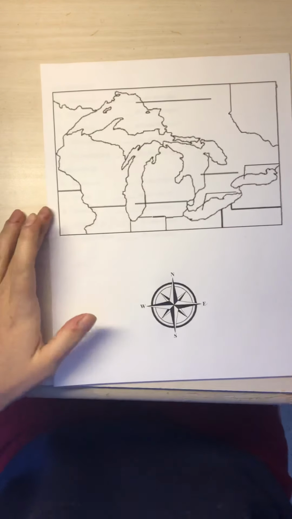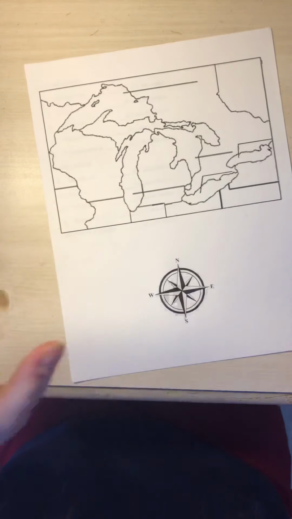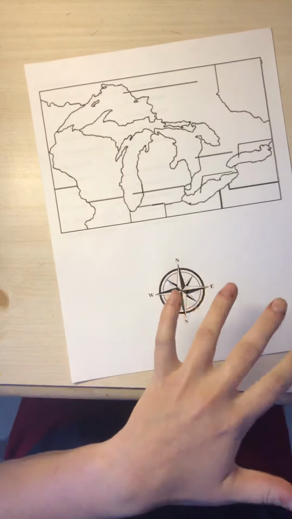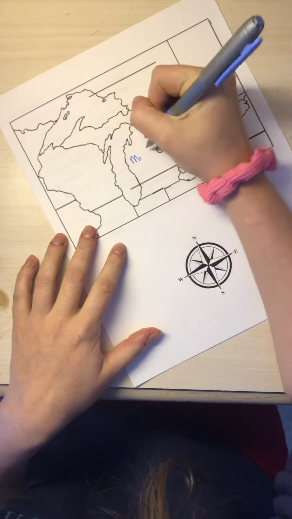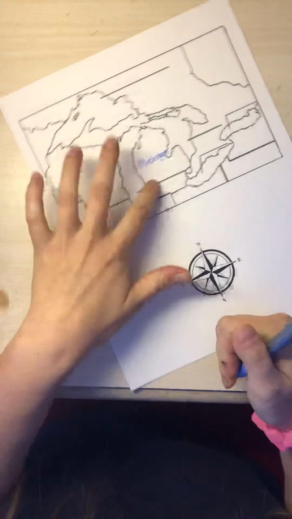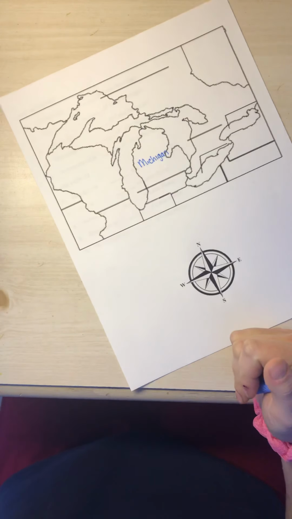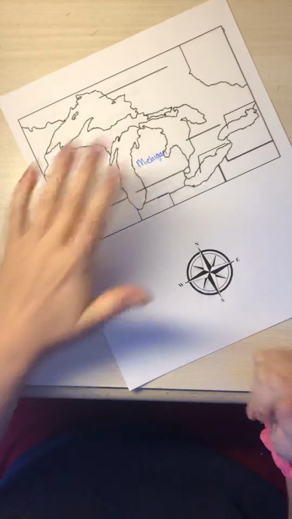Okay, so for this activity, you're going to provide your students with a blank map of the Great Lakes area, which they should fill in all of the labels for the surrounding states, not including Canada, and all of the lakes. So we have Michigan, and you're only going to want to concentrate on the lower peninsula of Michigan for this relative location activity, as it can sometimes get confusing when you include both the upper peninsula and the lower peninsula.